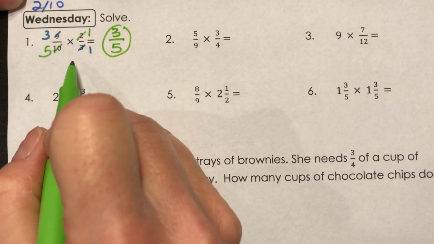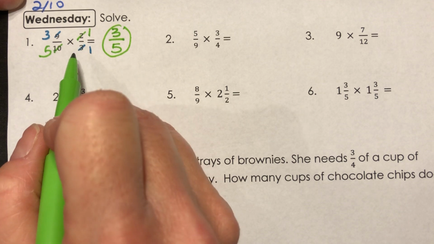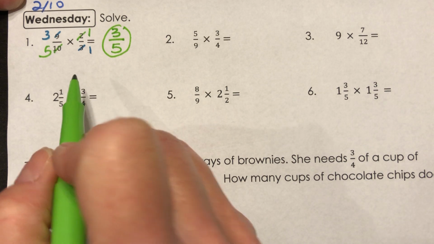If you wrote 18/30ths, that's okay, but 6 divides into both 18 and 30. So you'd get 3/5 in the end.